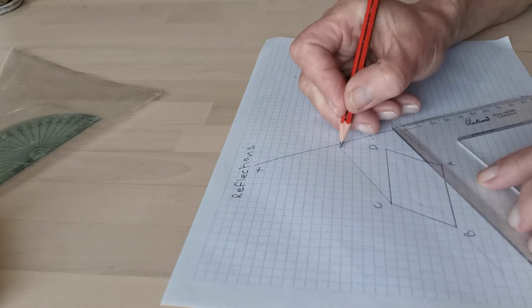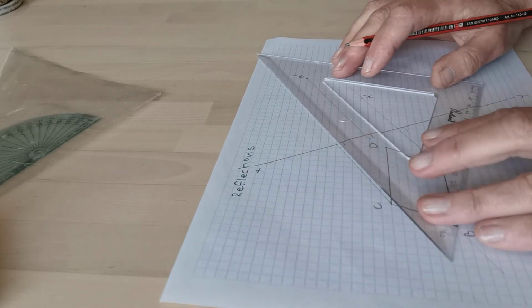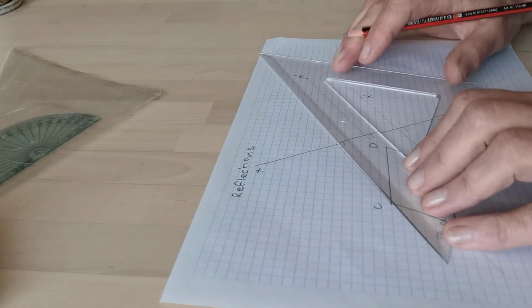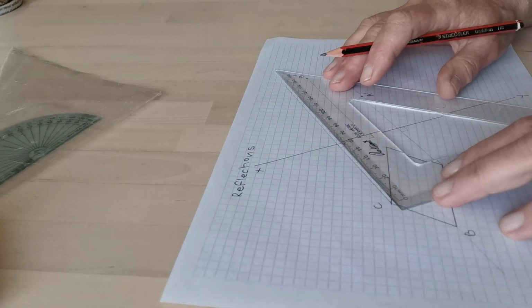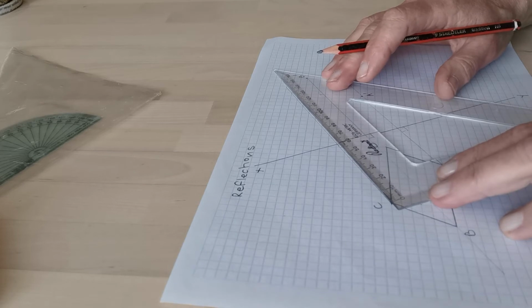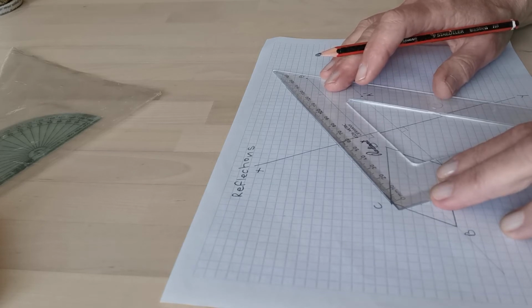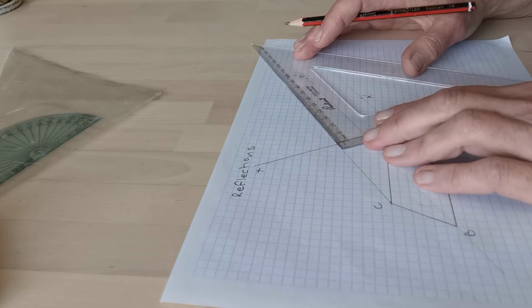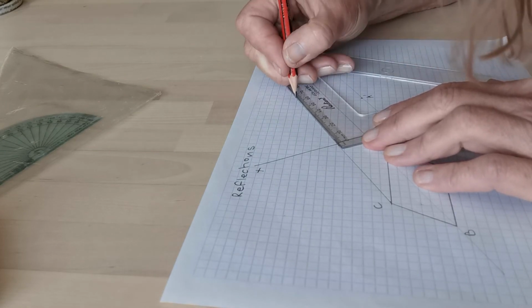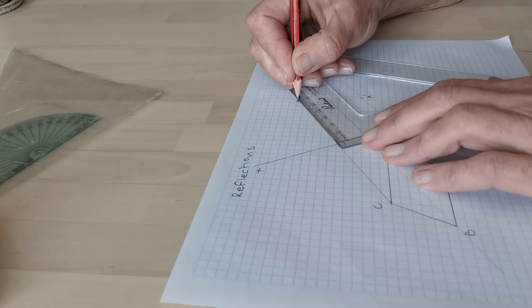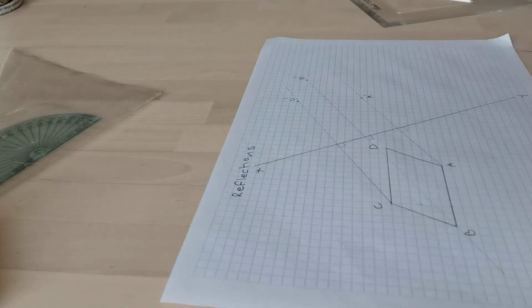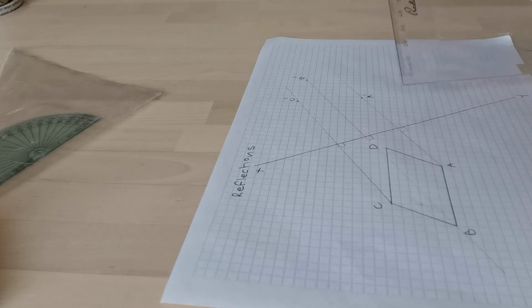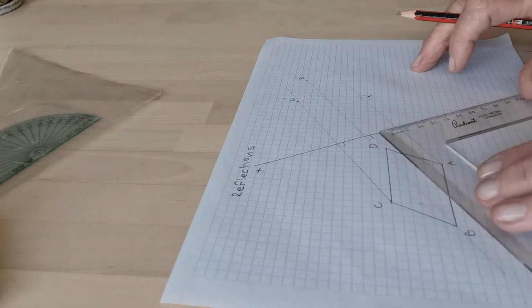There it is. Running it through the mirror to the other side and measuring the same distance from C to the mirror, which is 6.1 centimetres. On the other side, 6.1 centimetres is here. Label that C prime. Okay, so we've only got one more point to find, and that's D, and that's not very far from the mirror. I left that one to last because it's the easiest.